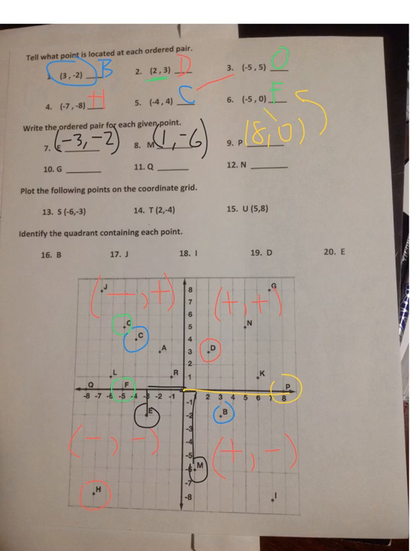You can pause and do G, Q, and N. Let's see what those answers are. So we have G is at 7, 8. Q is at negative 8, 0. And N is at 5, 5.